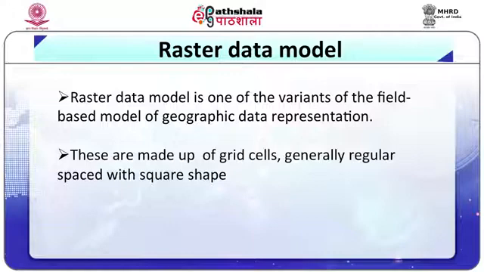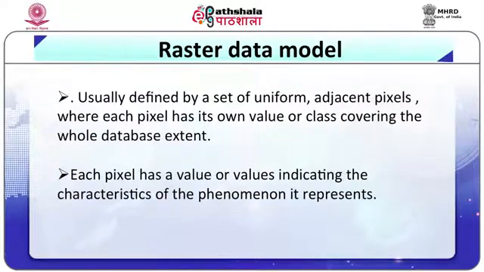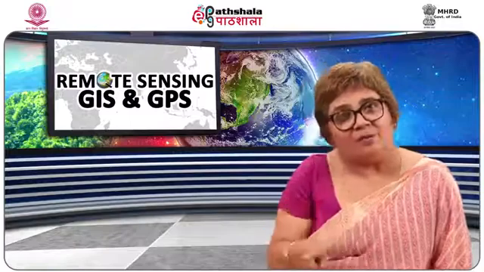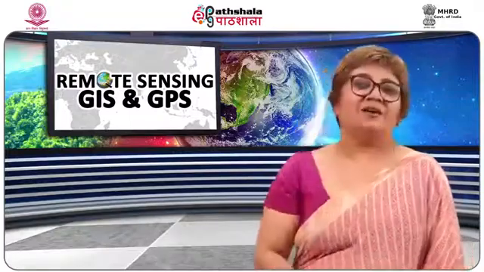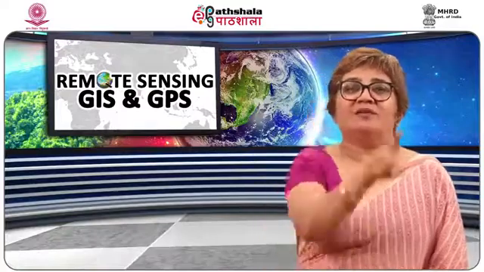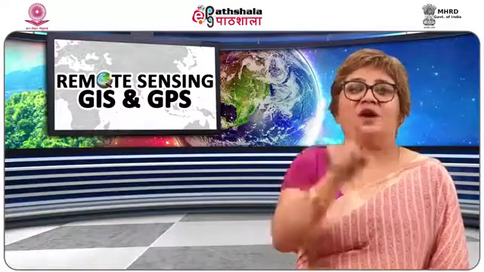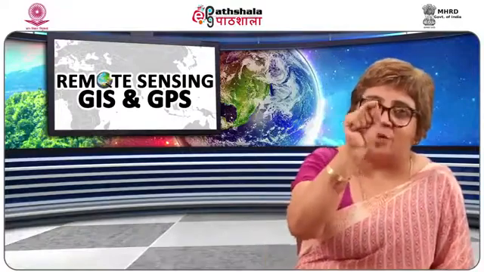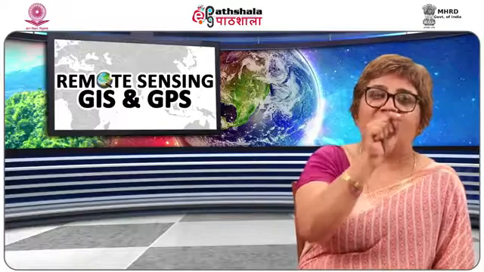You know what a grid cell is? A grid cell is a small spatial unit, square shaped, with uniform adjacent pixels all arranged in order, where each pixel has its own value or class covering the whole database extent. It is an array or matrix arranged in rows and columns. Each pixel has a value, and the values indicate the characteristic of the phenomenon it represents. So, in a way, we can now visualize a raster matrix: an array arranged in rows and columns, and inside that small box, which we call a pixel, you have a value ascribed to it.